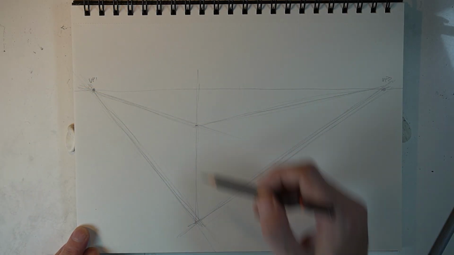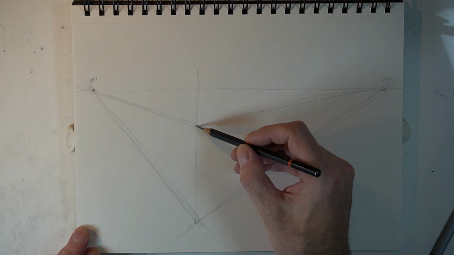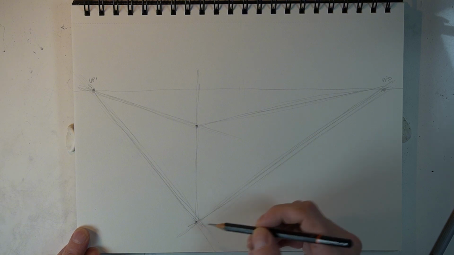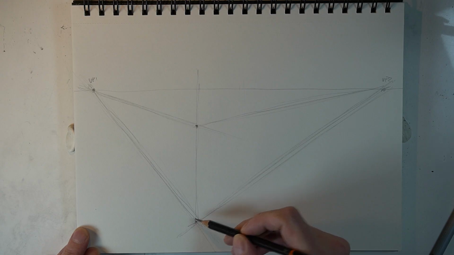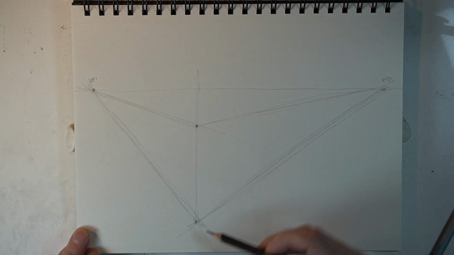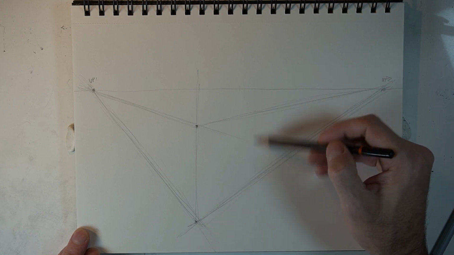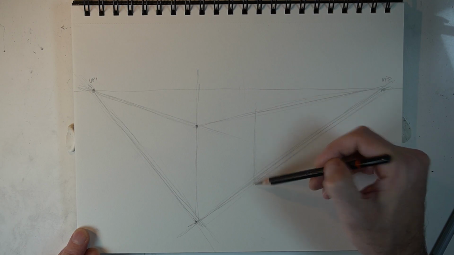Okay, so there we've joined the vanishing points with the points that we've defined for our cube, so the top of the cube, bottom of the cube. Now we decide the sides. So let's say we draw a line down here.